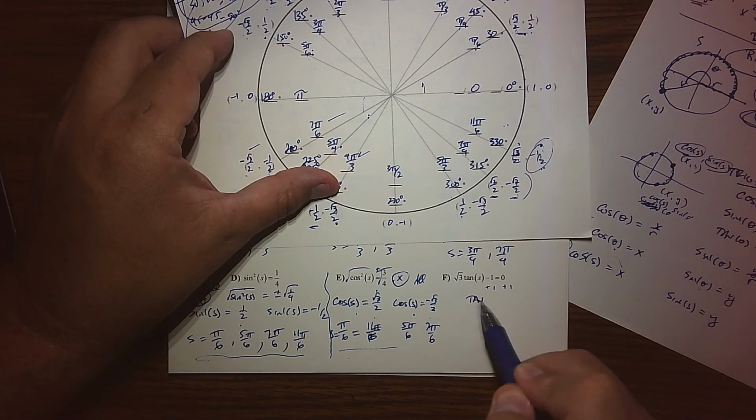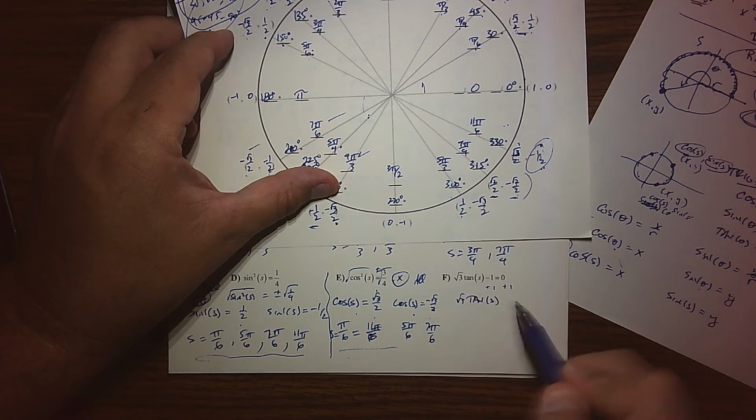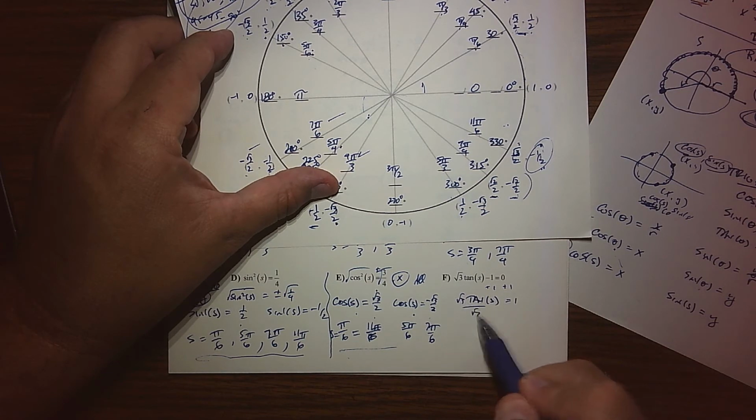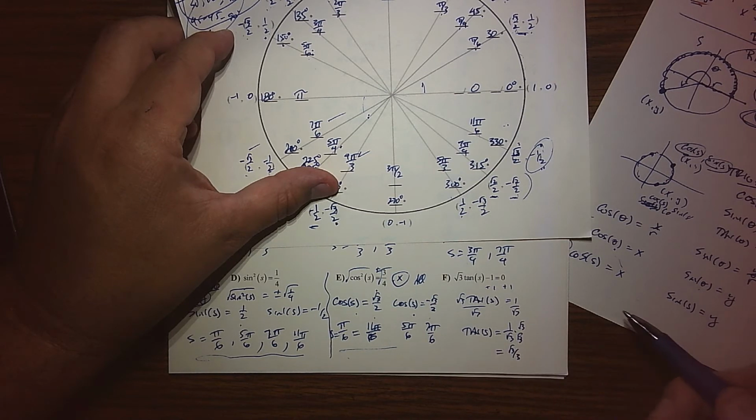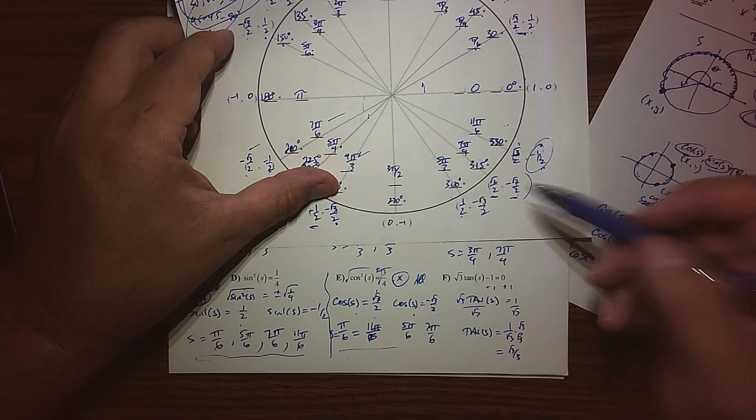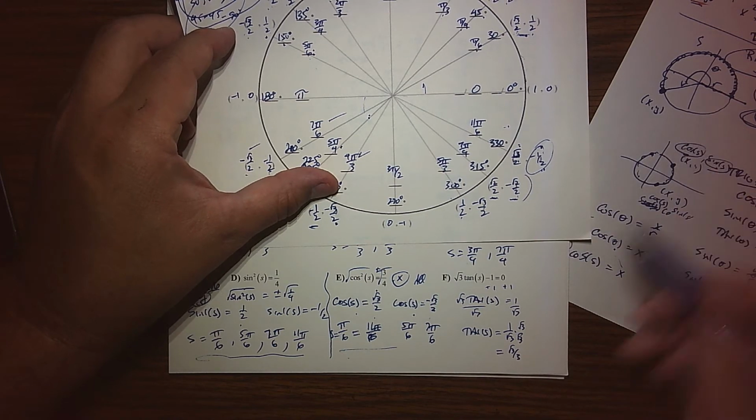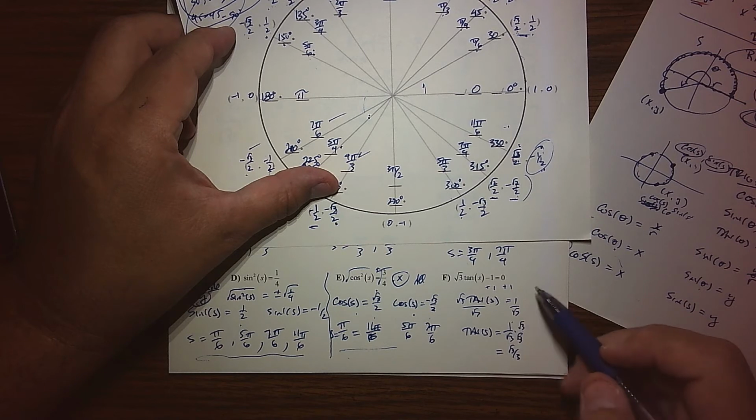We get the tangent of s is equal to 1. If we divide everybody by that, we're basically looking at the tangent of s is equal to 1 over the square root of 3. Rationalizing that denominator, we're looking at the square root of 3 over 3. So where is that going to be happening?